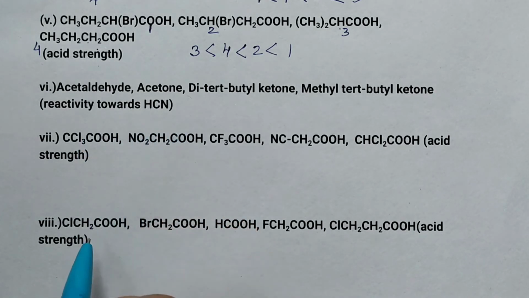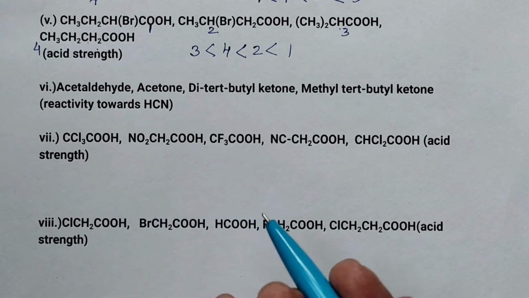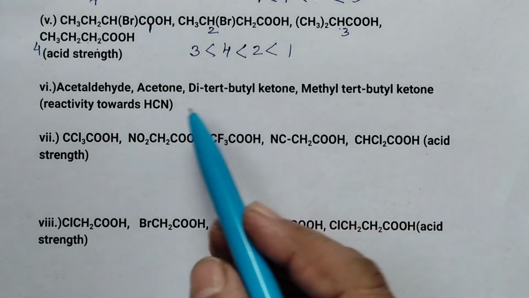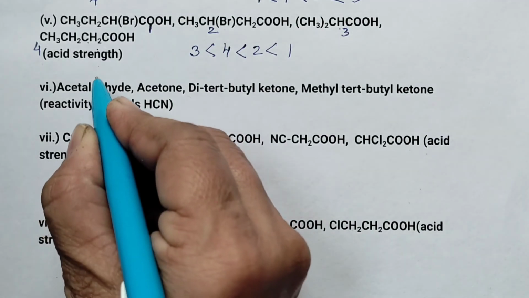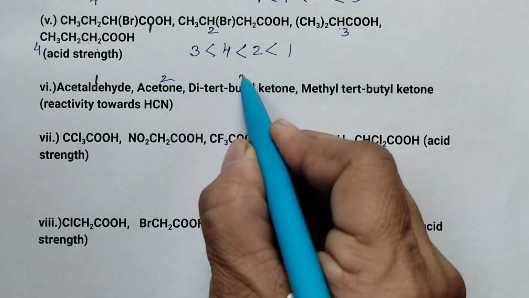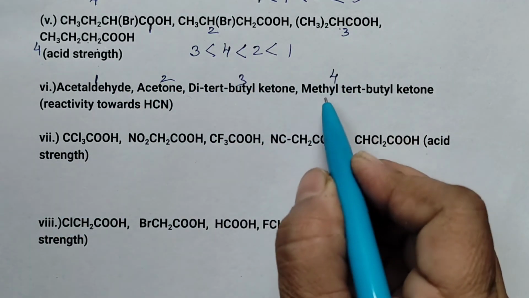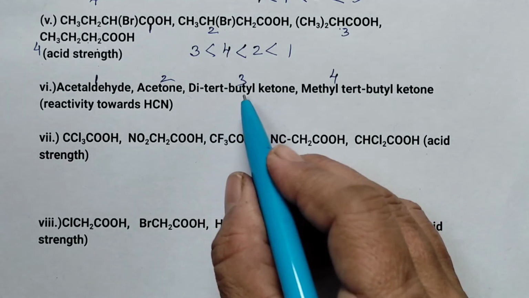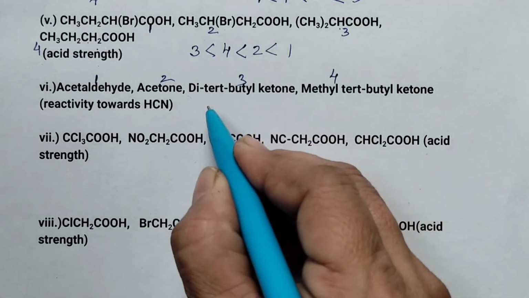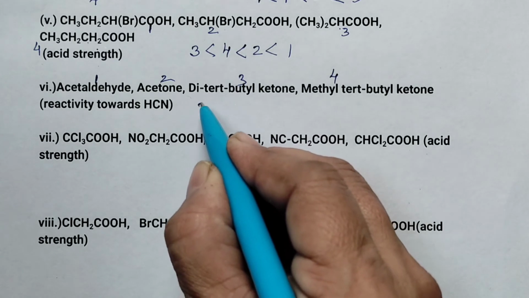This is also a type of nucleophilic addition reaction. The bulkier one will be the least reactive, so you have to look for the most bulky one. We are numbering them 1, 2, 3, 4. In this di-tertiary butyl, two tertiary butyls are there, so this will be the least one.